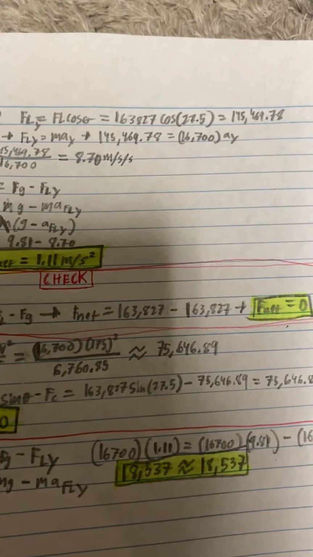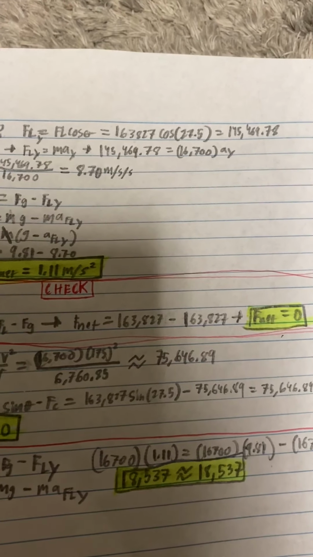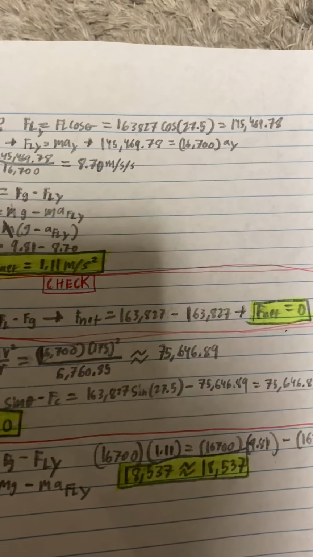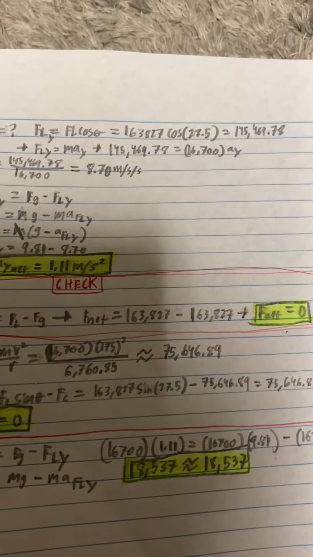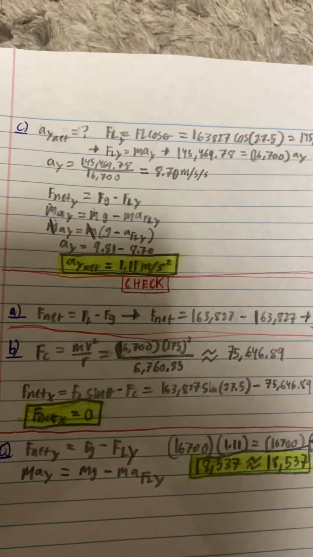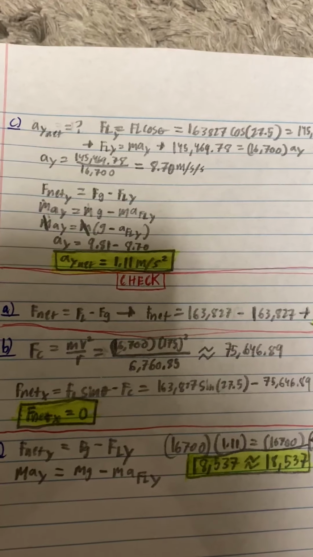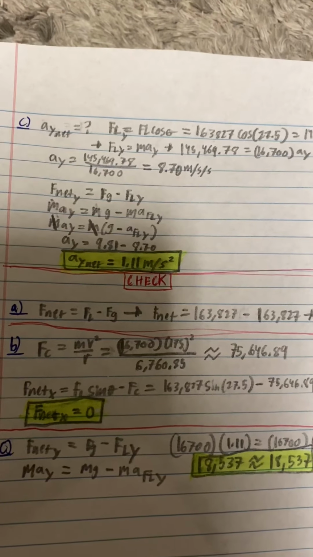Okay, now we implement Newton's second law, being mass times the acceleration of y, and we do 145,469.78 being equal to 16,700 times a of y. Solve for a of y, and we get approximately 8.7 meters per second squared.